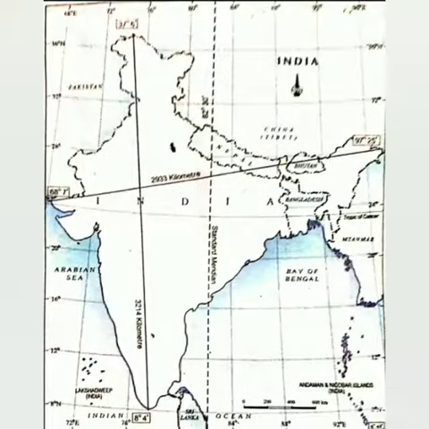In this picture, you can clearly see the standard meridian of India, which is plotted with the dotted line. See, it's here. This dotted line represents the standard meridian of India, which is at 82° 30 minutes east, and it passes through Mirzapur in Uttar Pradesh.